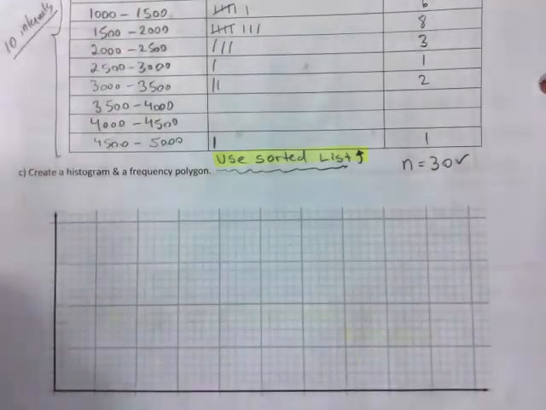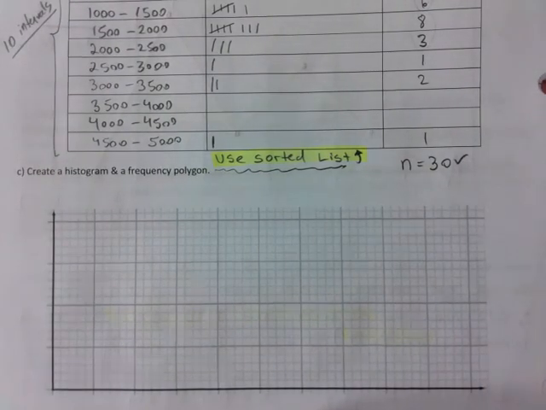Let's graph this now. What goes along the x-axis is my interval.